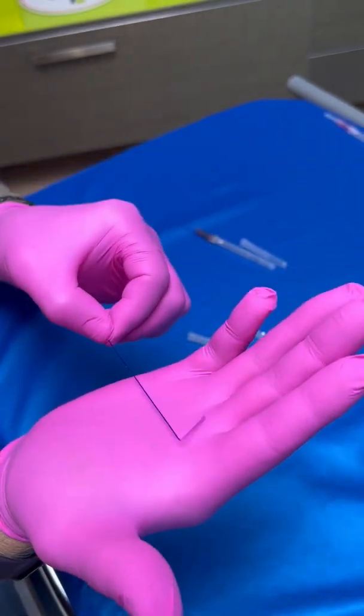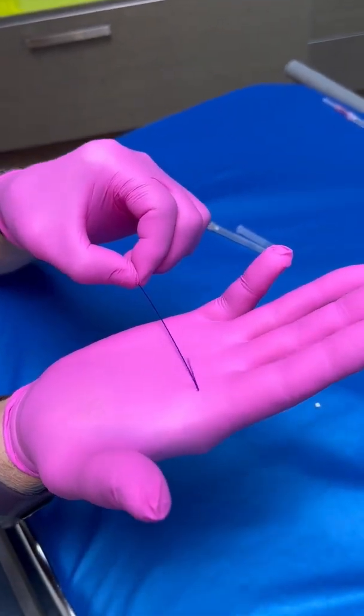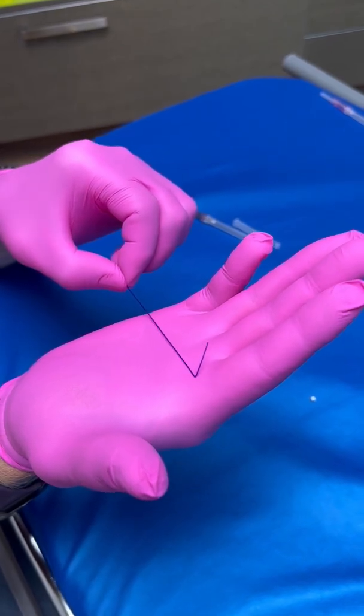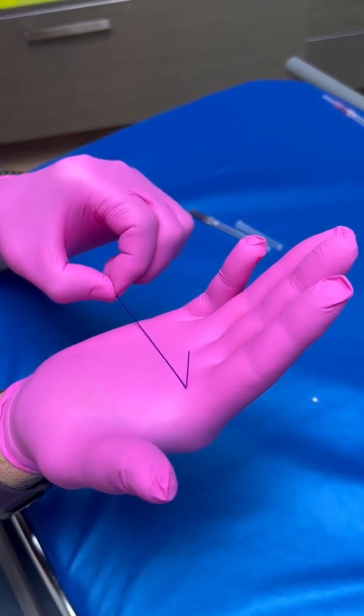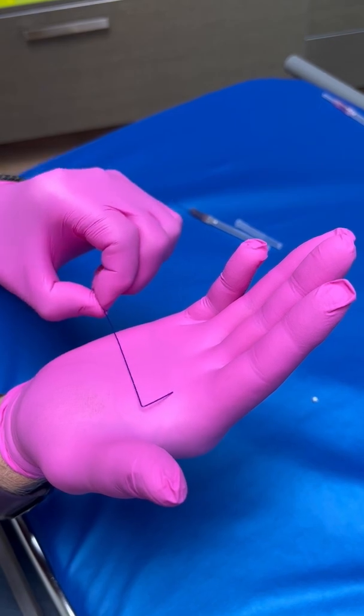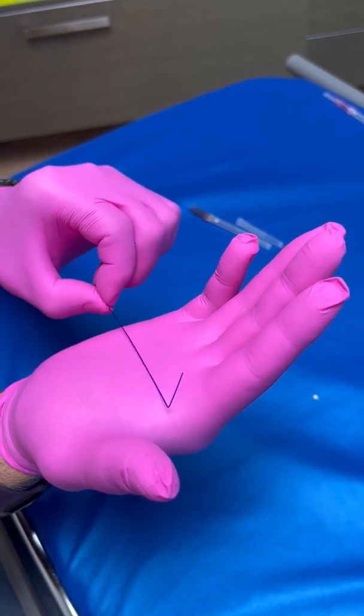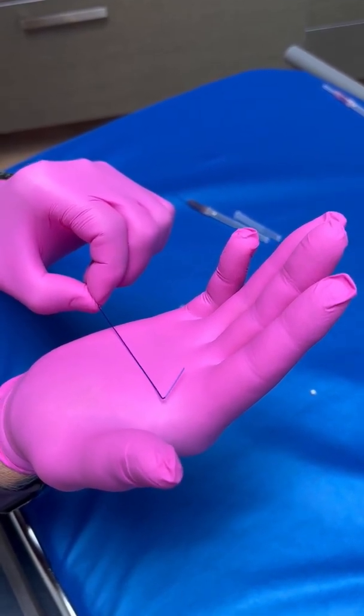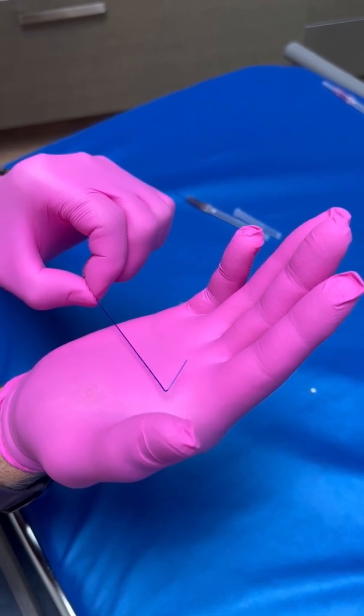Again, it's polydioxanone, it's purple. And the downside of polydioxanone is that if it's too close to the skin, you can see the blue discoloration. So the other benefit of a PLA thread, which I'll show you in a moment, is that it's clear, so you can't see it.